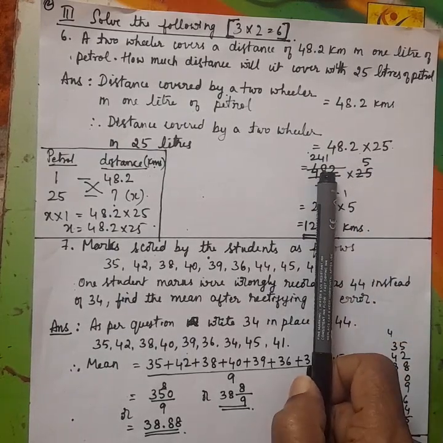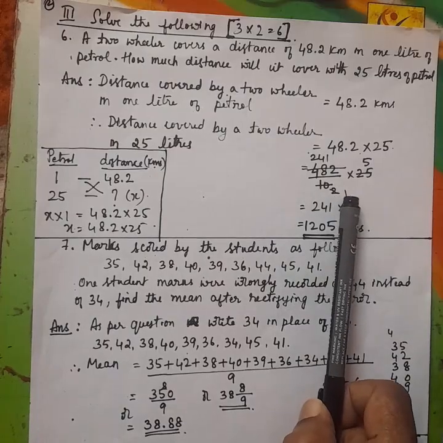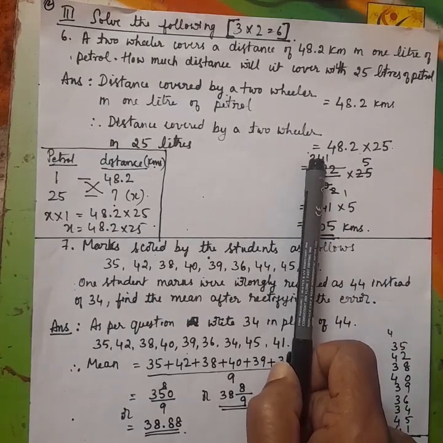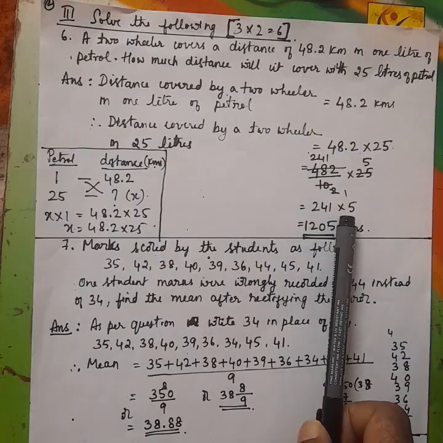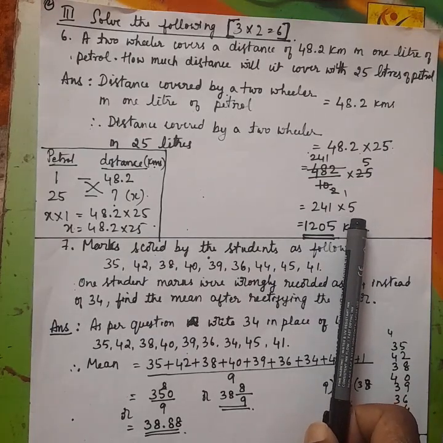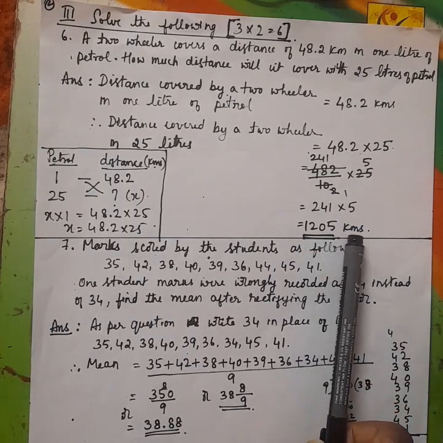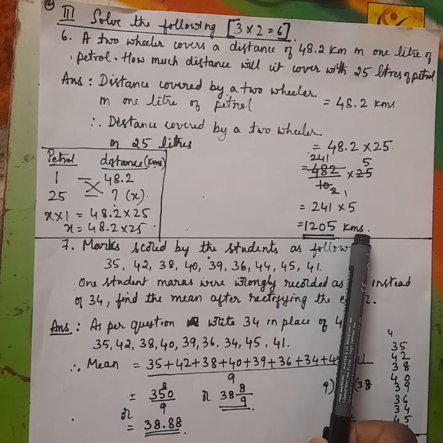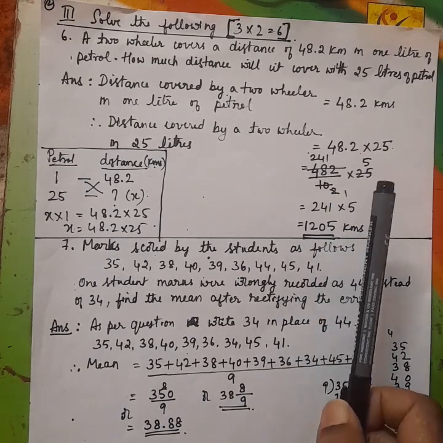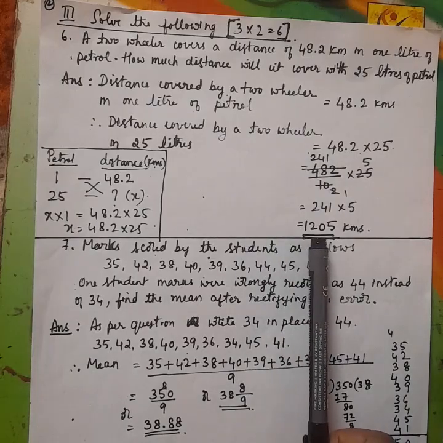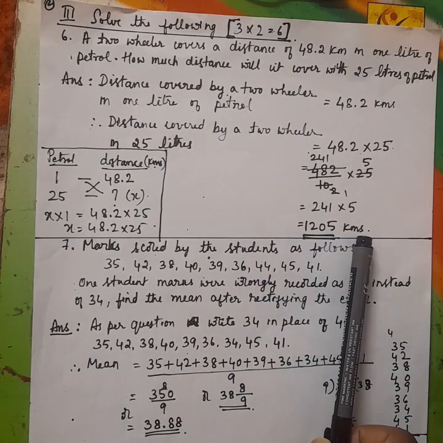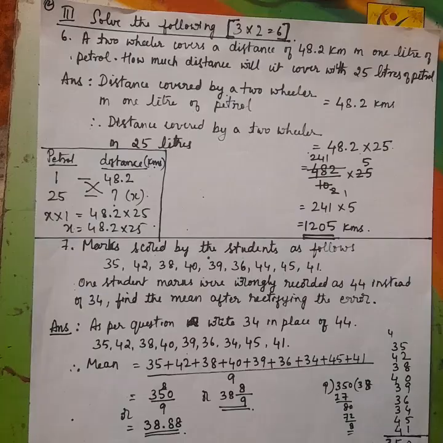Now from 2 also it will divide. 2 1s are 2, 2 2s are 4, 2 4s are 8, 2 1s are 2. Now that means 241 into 5, that is equal to 1205 kilometers. So the answer is, in 25 liters, a two-wheeler will cover 1205 kilometers. That is the answer.